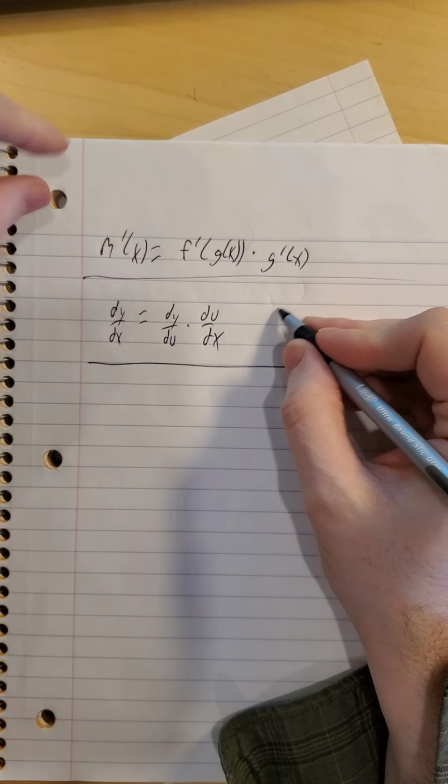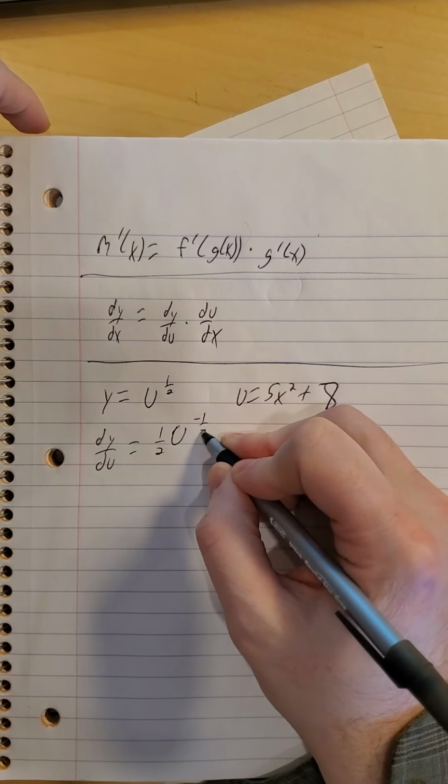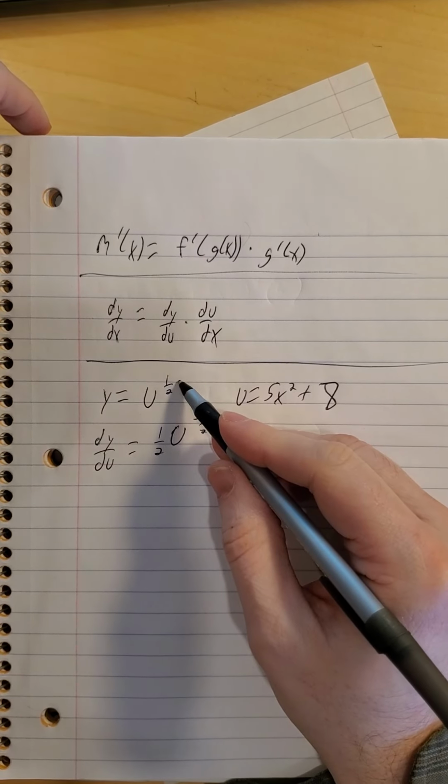So for example, if y is u to the 1/2 and u is 5x squared plus 8. We'll go with 8, it doesn't matter. Then dy du is 1/2 times u to the negative 1/2, subtracting 1 in the form of 2/2 here.